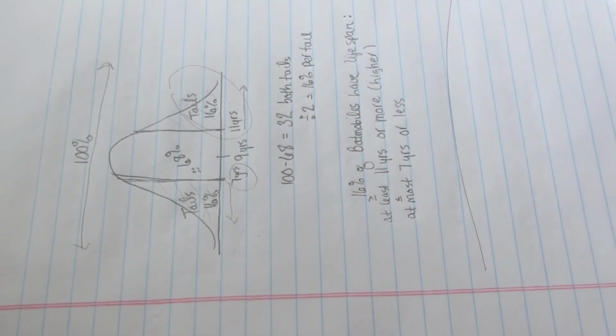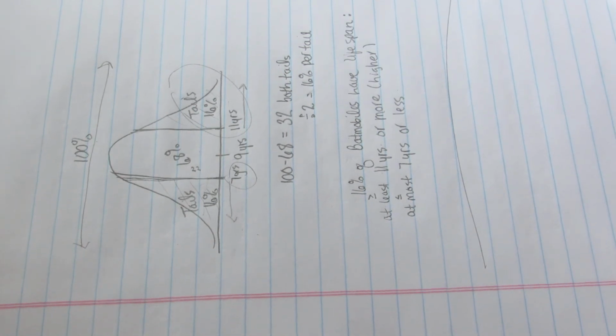And that's the empirical rule and some of the different things that you can do with it when talking about data that's normally distributed. That means bell-shaped and symmetric.